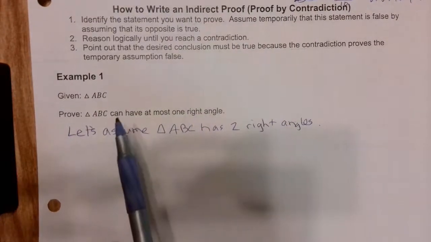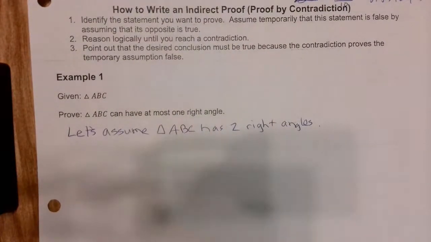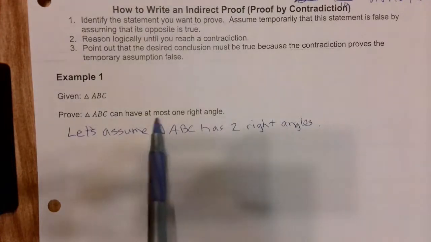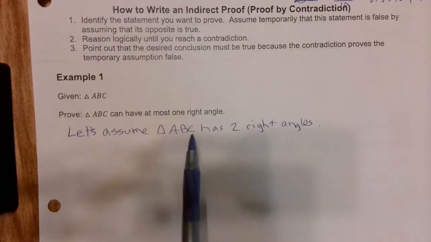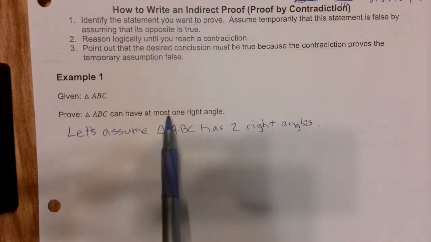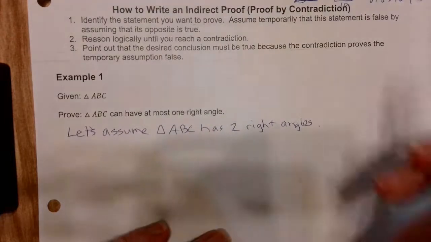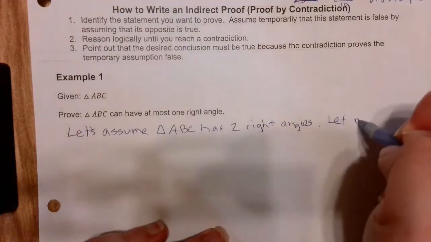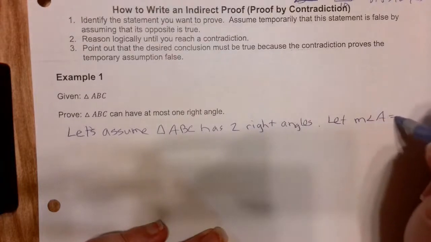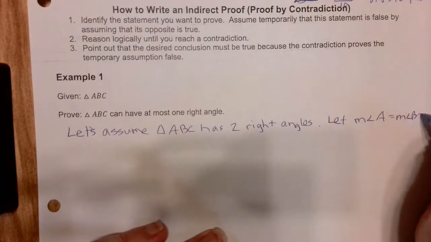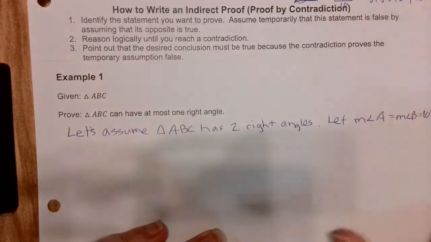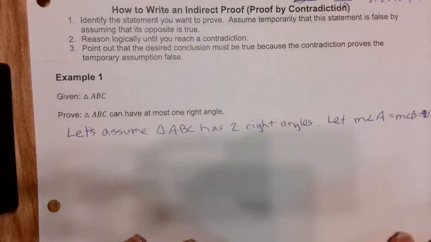So instead of saying assume that triangle ABC cannot have at most one, you're negating it by saying the opposite of at most 1. The opposite of at most 1 is more than 1, so we're going to say 2. Let the measure of angle A equal the measure of angle B, which equals 90 degrees. Those are the two right angles.